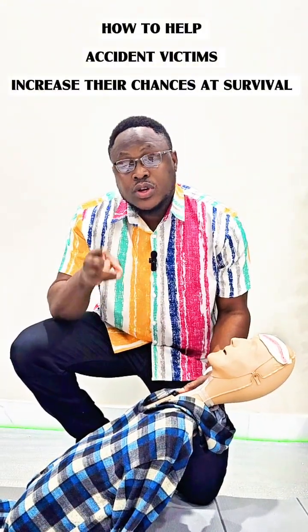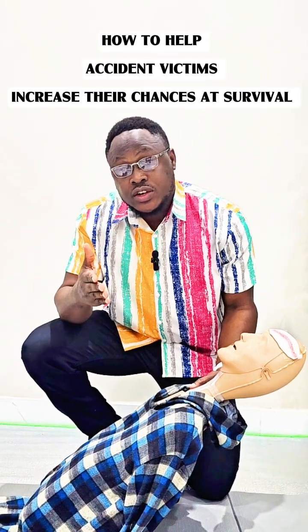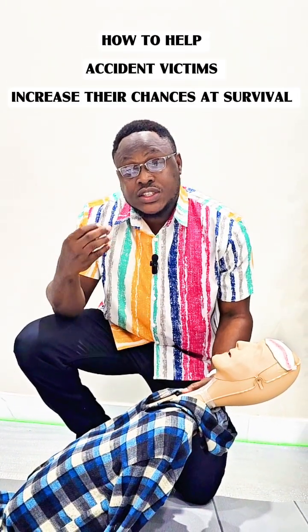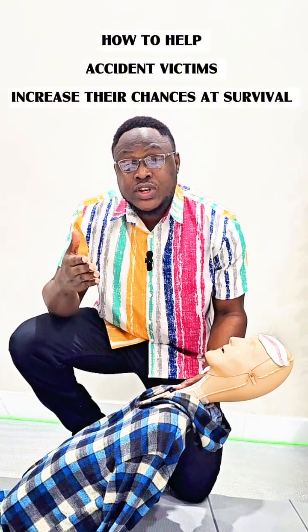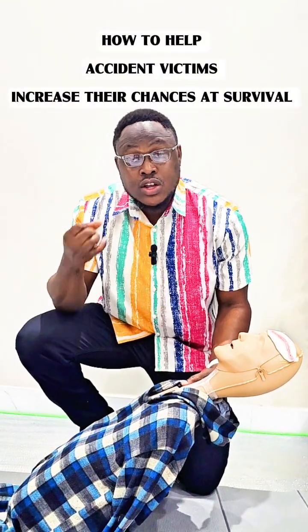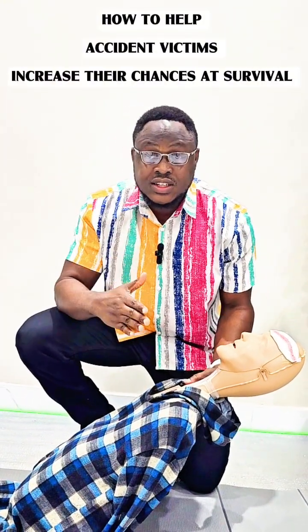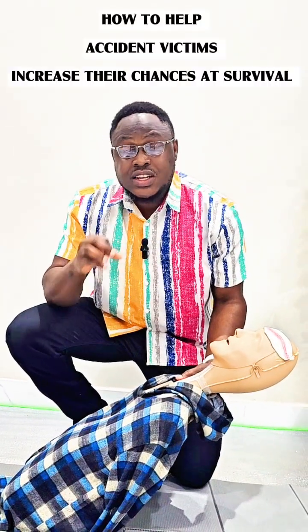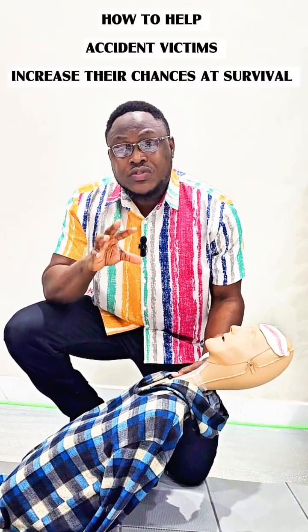Next, you call for help for those who are living in areas where there are emergency medical services. So what do you do? You activate emergency medical services. And when you do that, there is important information you must provide. Number one, the exact location where the accident has occurred. Number two, the number of victims involved in the accident. Number three, the nature of the state of the victim.